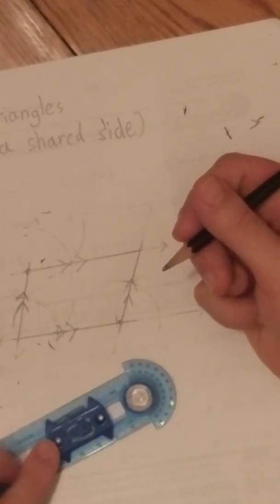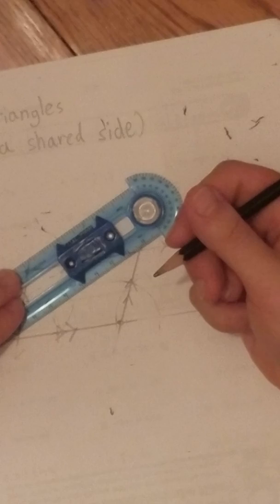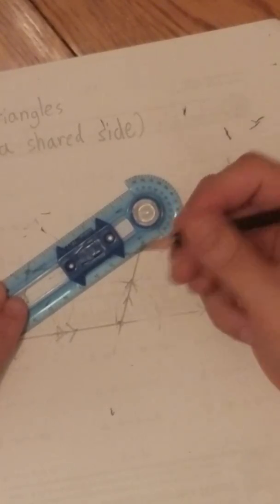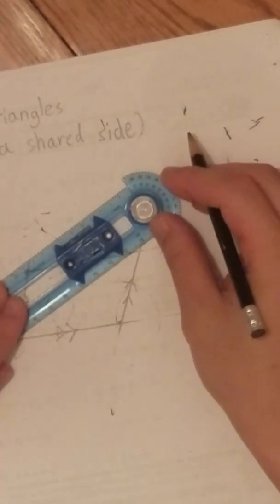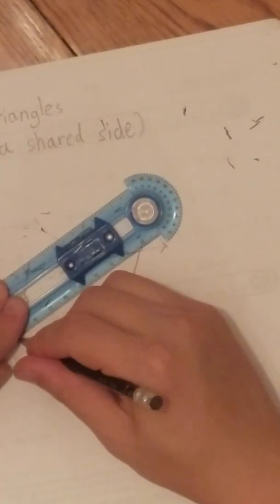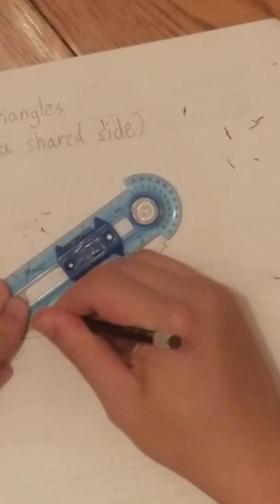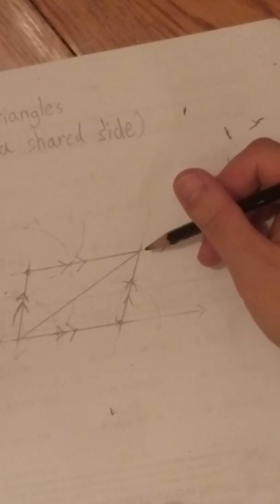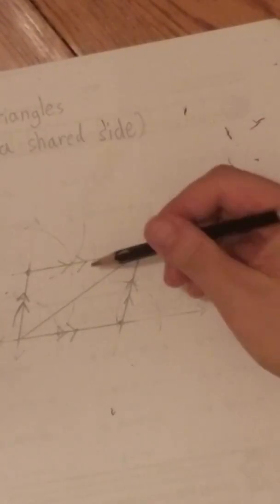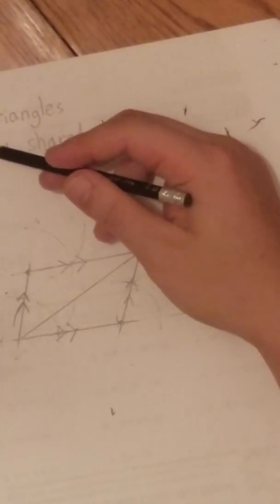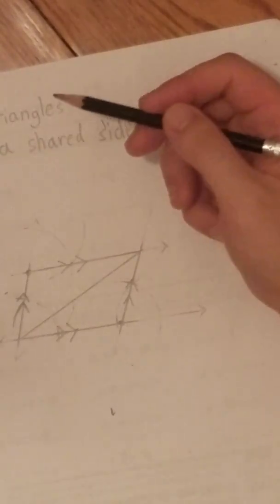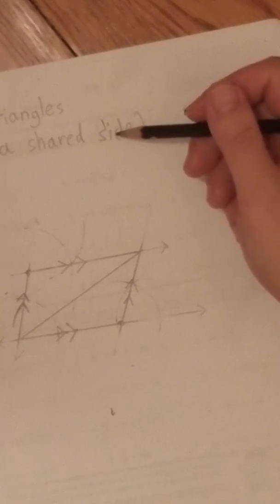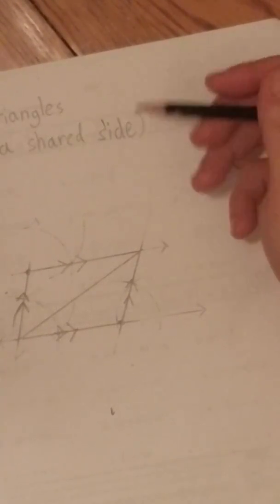And now what I'm going to do is draw a segment diagonally through two opposite vertices in this parallelogram. And now we have a pair of triangles with a shared side. Mind you, I said we have a pair of triangles, not a pair of congruent triangles just yet. I need to prove to myself that I can make a pair of congruent triangles. And now I'll show you why the parallel lines are important.